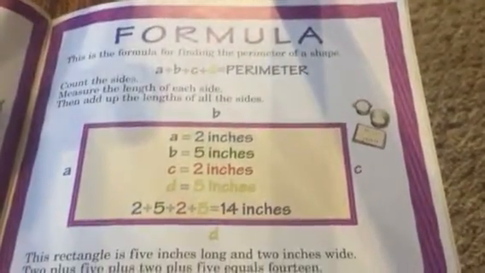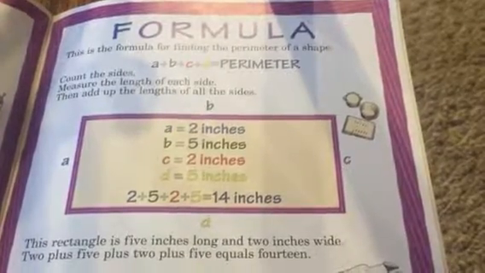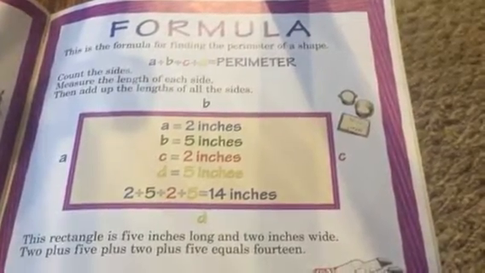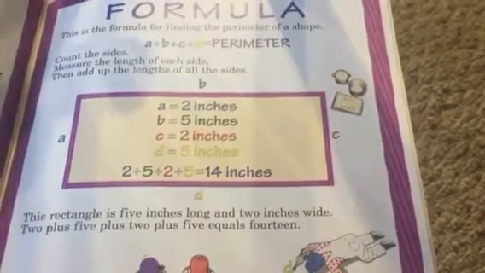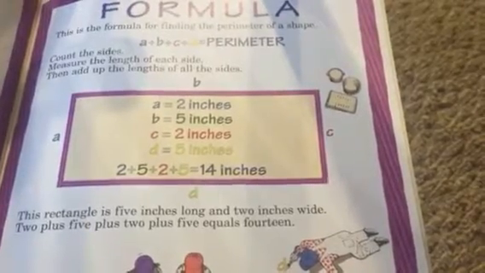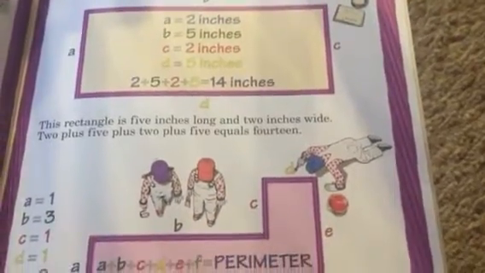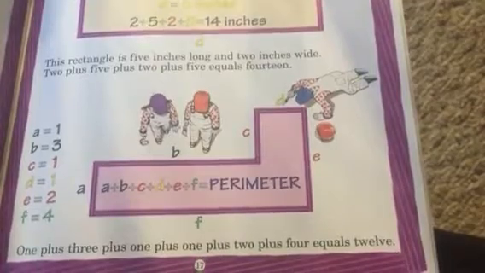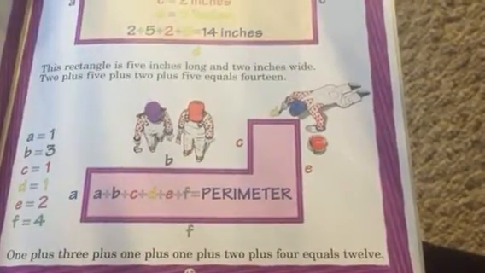Formula. There's a formula for finding the perimeter of a shape. Count the sides, measure the length of each side, then add up the lengths of all the sides. This rectangle is 5 inches long and 2 inches wide. 2 plus 5 plus 2 plus 5 equals 14. 1 plus 3 plus 1 plus 1 plus 2 plus 4 equals 12.